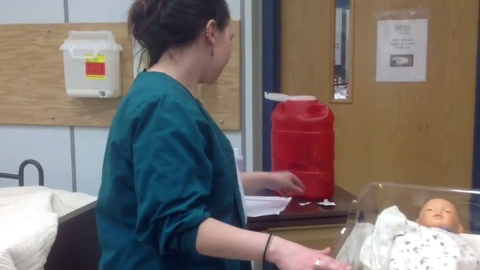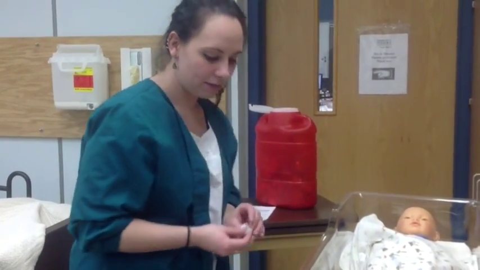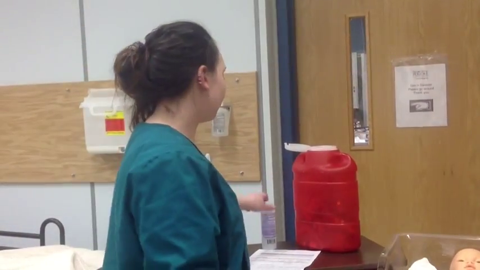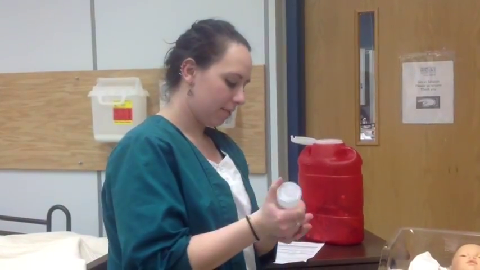Then you want to clean up everything. Thank the parents for letting you come in. You're going to wash your hands before you leave the room. You're going to go document what you just did for your procedure. You're going to make sure to pay special attention with hepatitis B or any vaccine that you do to the lot number, the expiration date, and the manufacturer. These are important, critical things to keep a record of.